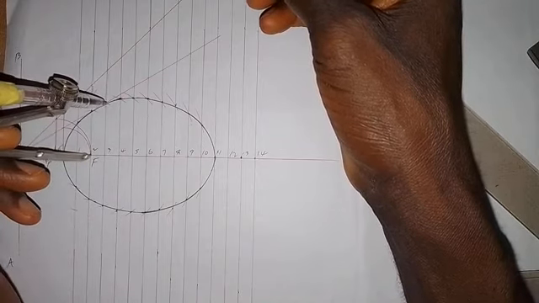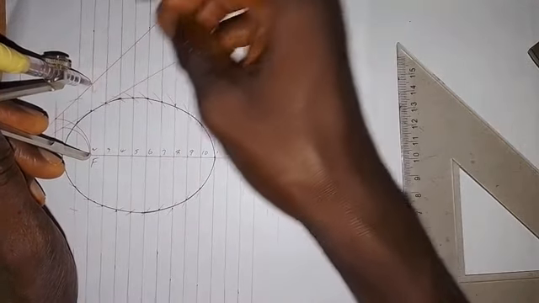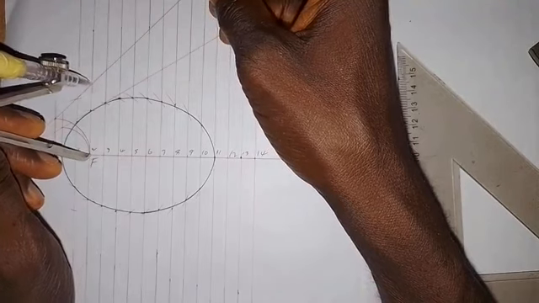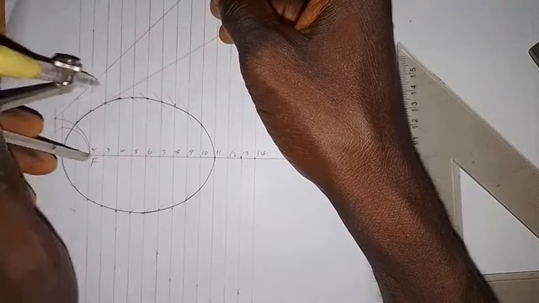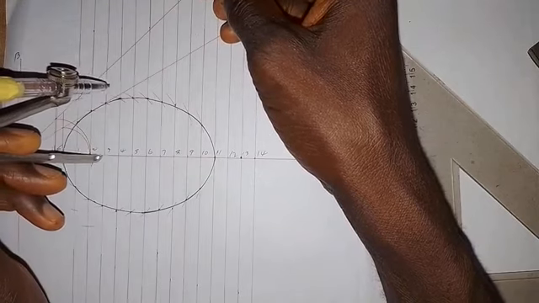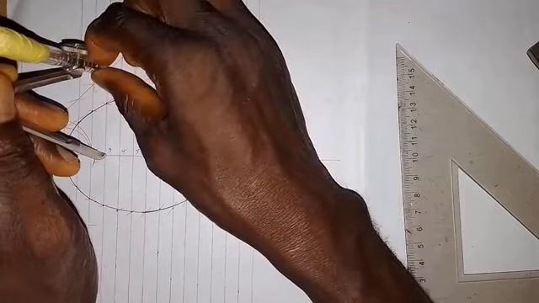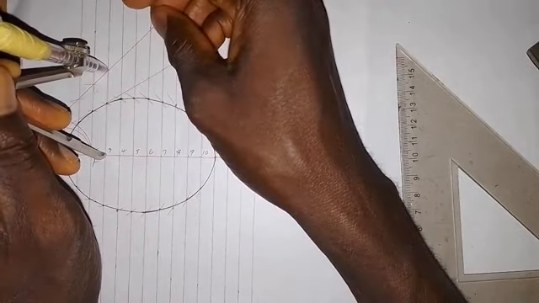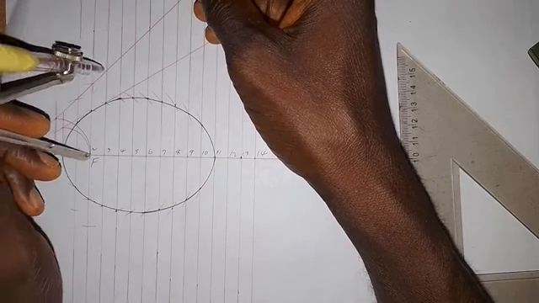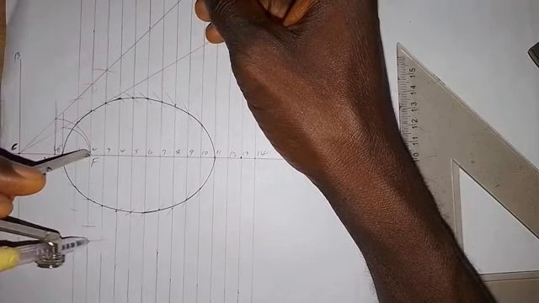Then we put it at 2, which is exactly on the focus, and extend it to this point where the line meets line 2. We make an arc here, and we turn it down and make an arc here. Then we put it at point 3 and extend it to where the line intersects vertical line 3. We raise it up and bring it to the focus here, and make an arc at this point and another at this point.